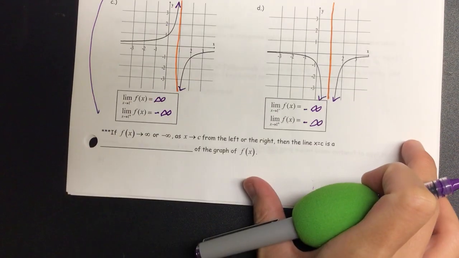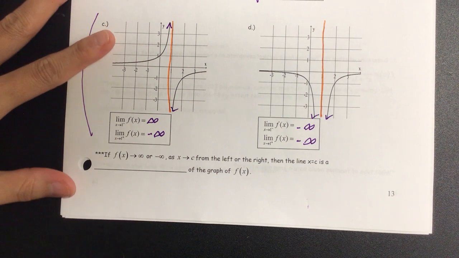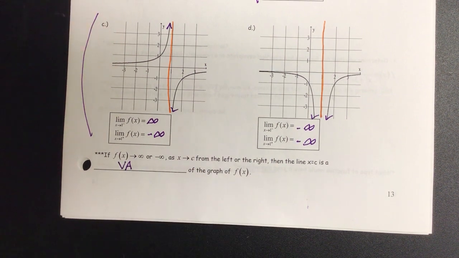So Evan, let's read the bottom. If f of x approaches infinity or negative infinity as x approaches c from the left or the right, then the line x equals c is a blank of the graph of f of x. So that line would be a vertical asymptote. Are you going to write it down? Did you write vertical? Two letters. Okay.